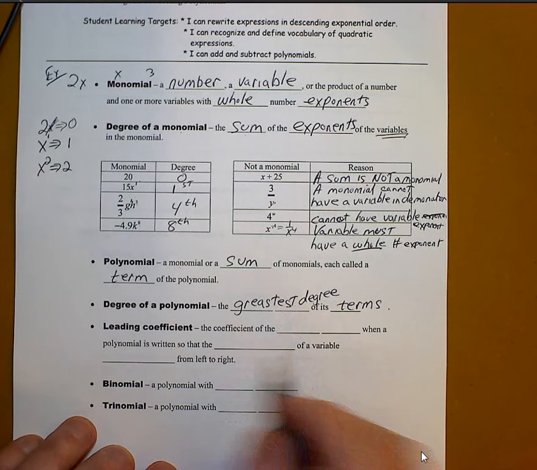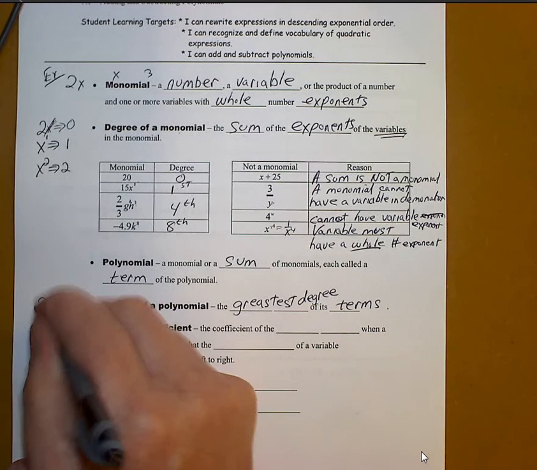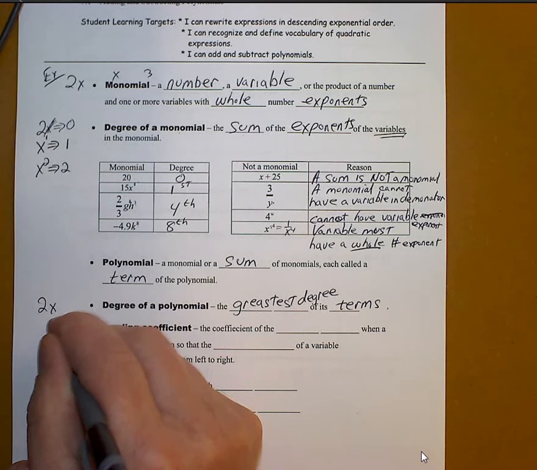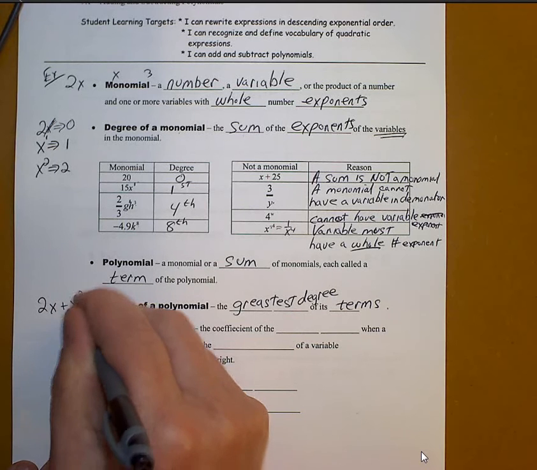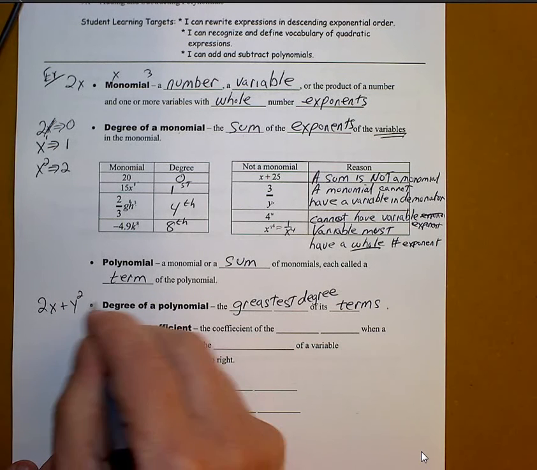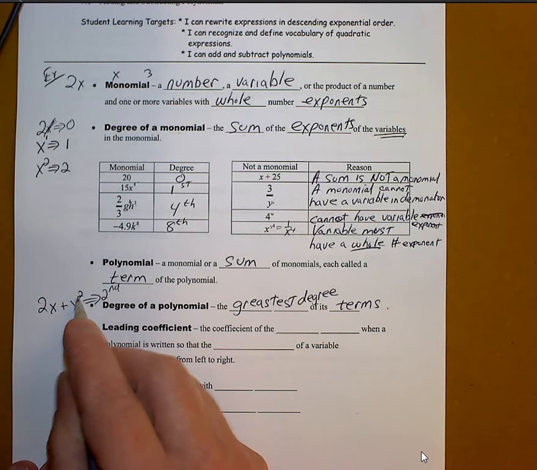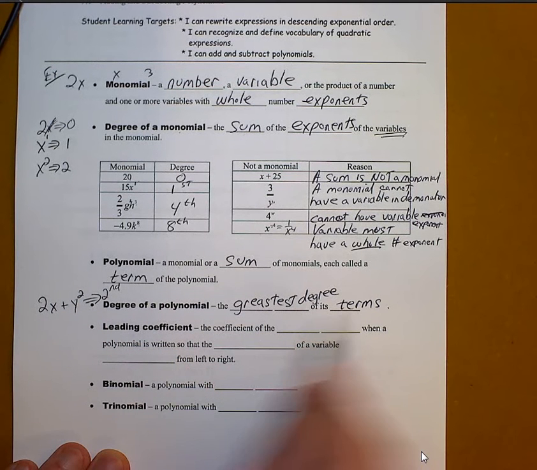Okay? So if I had like 2x plus y squared, well, that would be a second degree polynomial. We don't add them up, we just say the biggest one, the greatest degree of its terms.